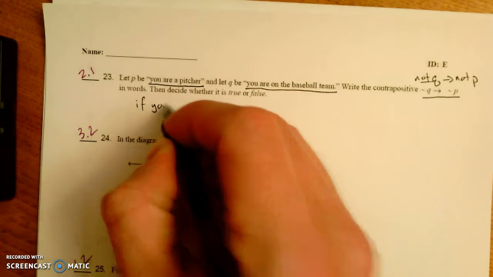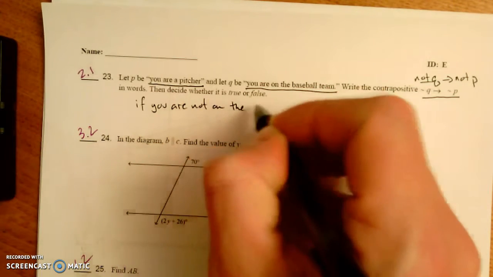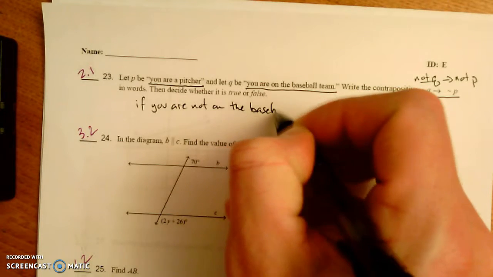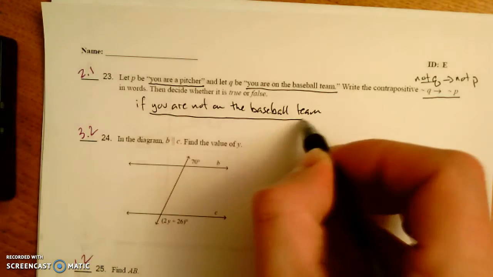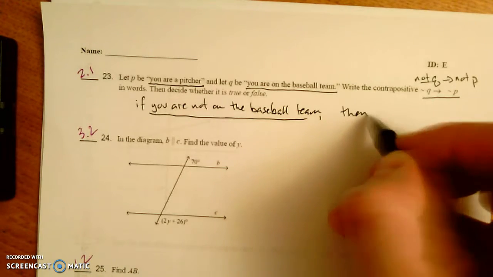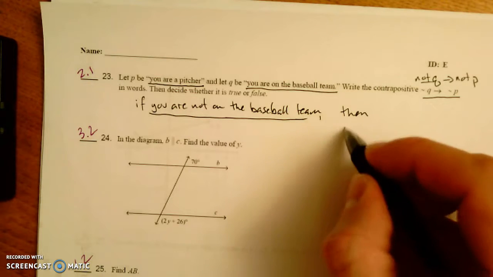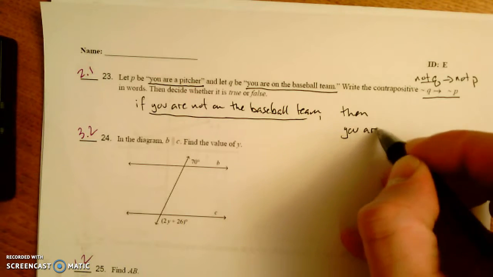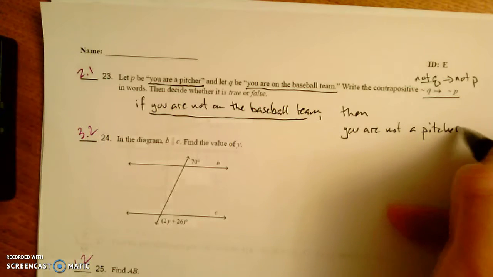So, if you are not on the baseball team, then not P, you are not a pitcher.